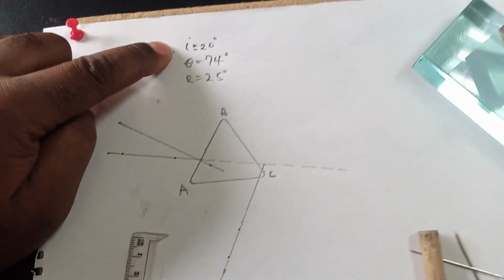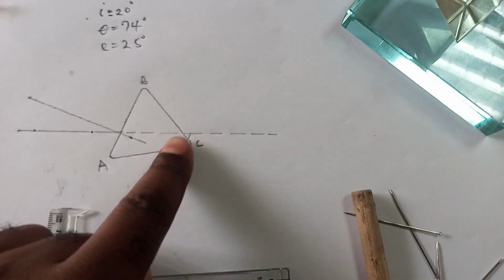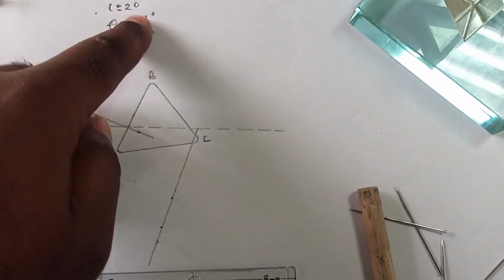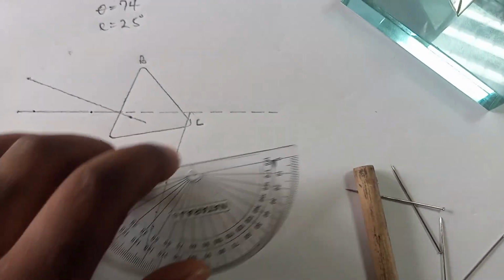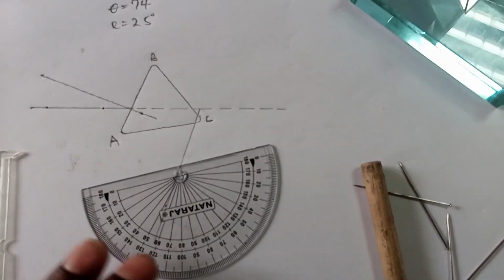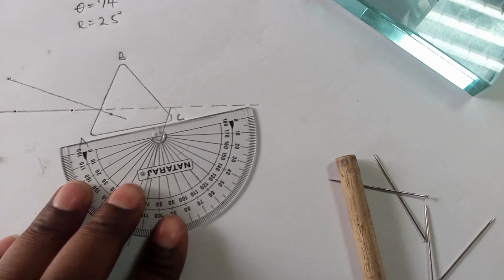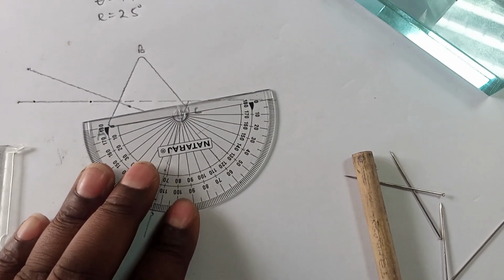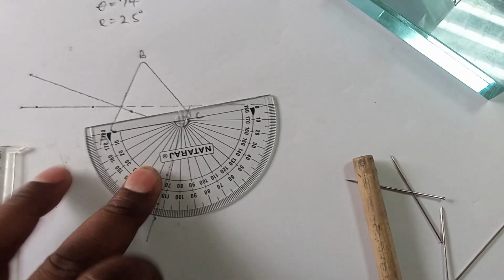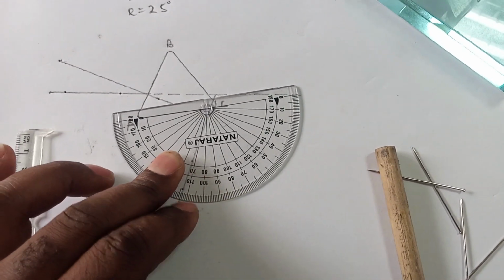For i equals 20 degrees, I got my theta measured at 74, and then the angle of emergence. For measuring the angle of emergence, I would advise you not to bother drawing the normal. Just place the protractor and use your 90 line as your normal. Once you have placed it, just count from 90 to this point.